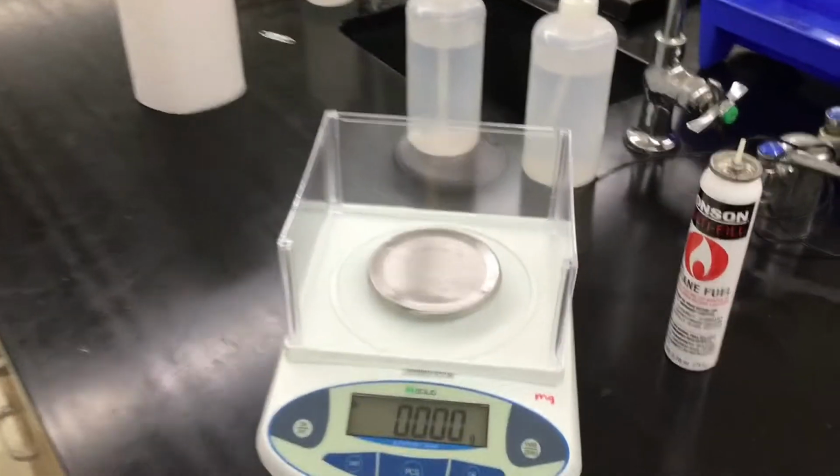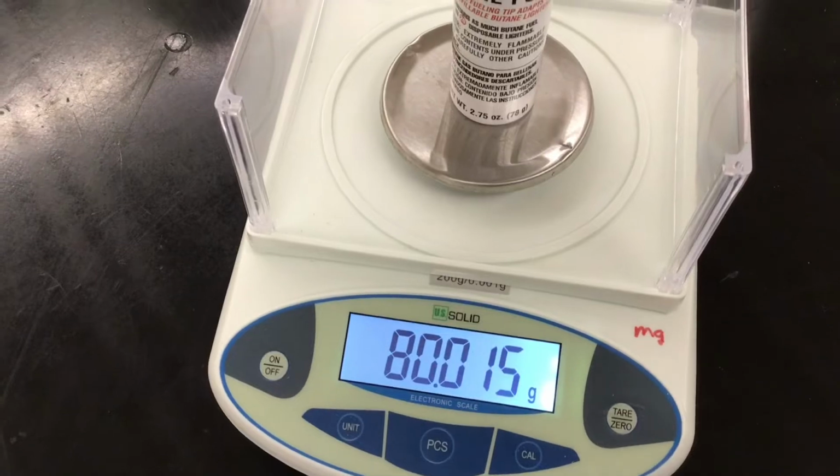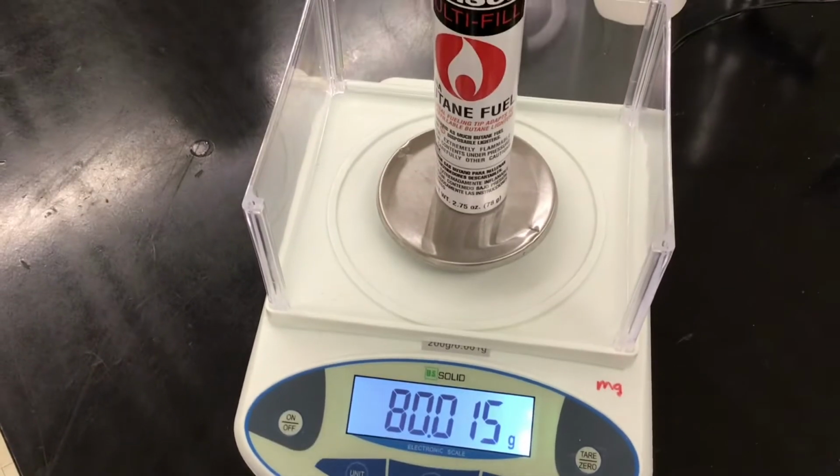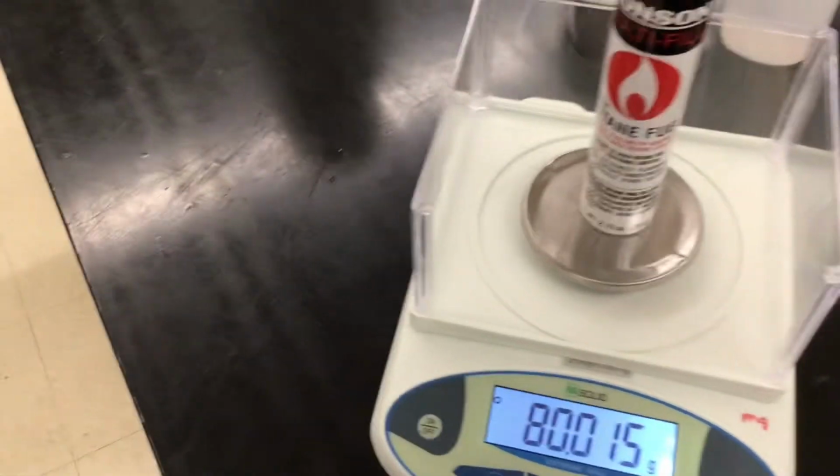Okay, here's the balance. I'm going to take pictures of the mass before and after. So I'm going to find the mass before. We'll take a picture of this. I'm going to practice with this in a moment, but it will not be 80.015 grams, but I can read this to the nearest thousandth of a gram, milligram.